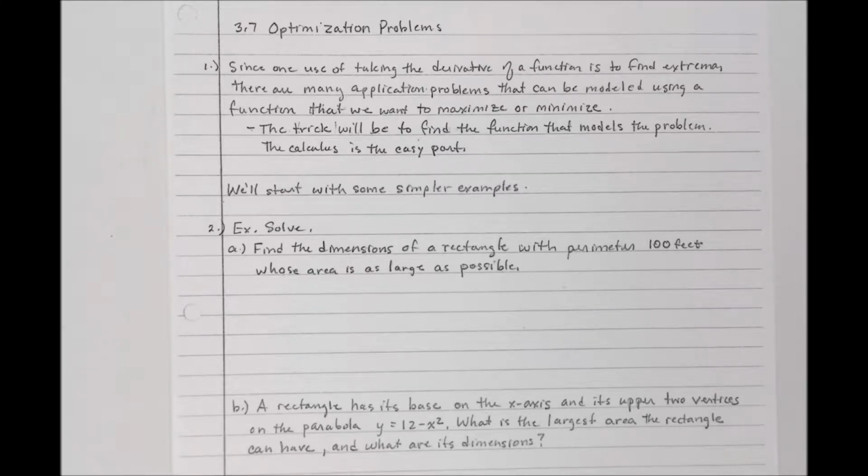Okay, well, this is chapter 3, section 7, optimization problems. These are story problems where we're trying to find maximums and minimums. As I mentioned in a previous section, a key idea to the way we do business, the way that we discover things, scientific approaches, is to maximize and to minimize whatever it is that we're investigating. So we're going to practice doing that, and of course that's going to involve the derivative and either the first or the second derivative test to show if we have a relative max or relative min.